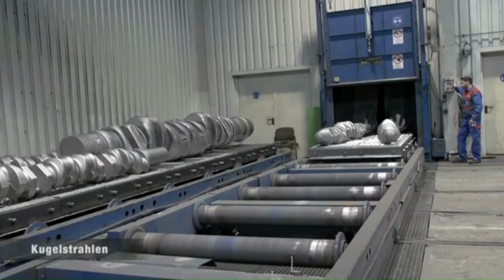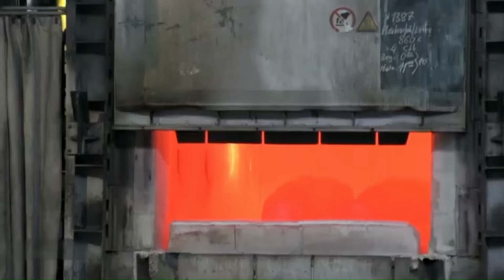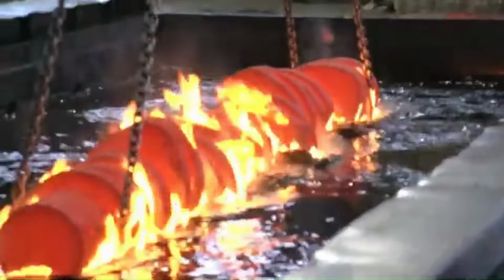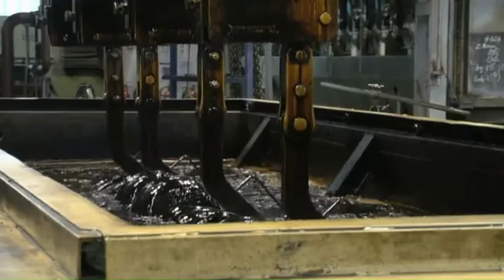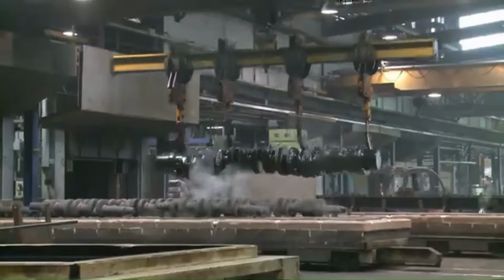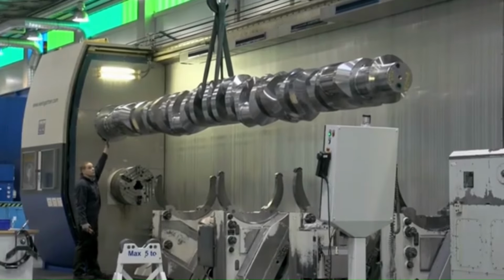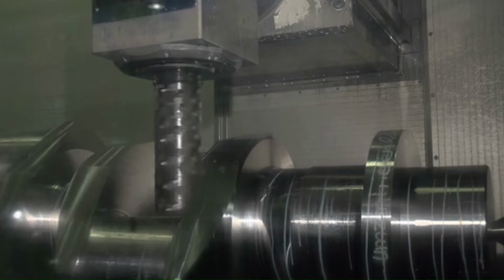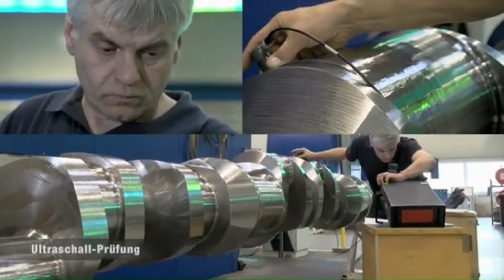For example, a forged crankshaft may have the correct shape after forging, but it still requires heat treatment to achieve the required strength, followed by machining to meet tight dimensional tolerances. Machining transforms rough shapes into precise, usable engineering components.